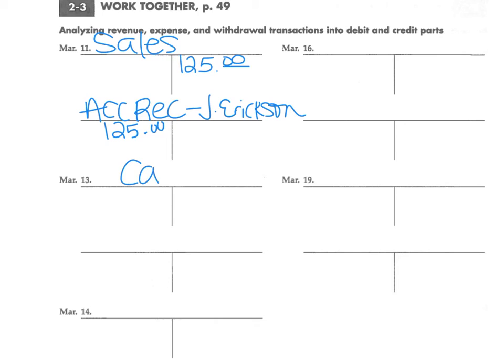So cash is going to be affected and sales. If the business received cash, that means cash is increasing. So we would debit cash for $260. And remember, sales is always a credit, so I would credit sales for $260 to show that it increased as well. Now I've got a debit and a credit for the same amount, so I would be in balance.